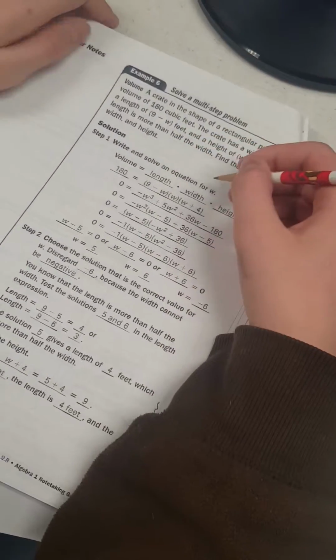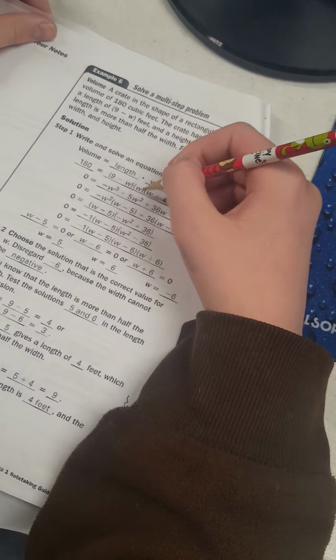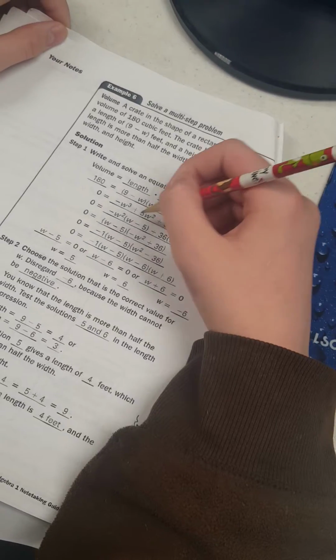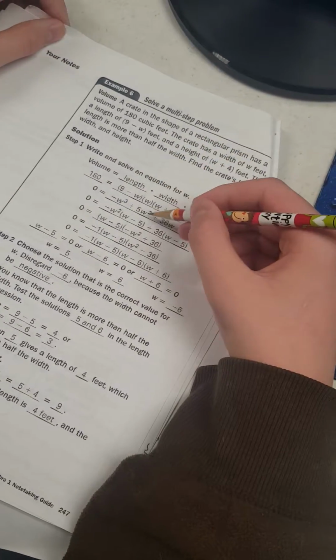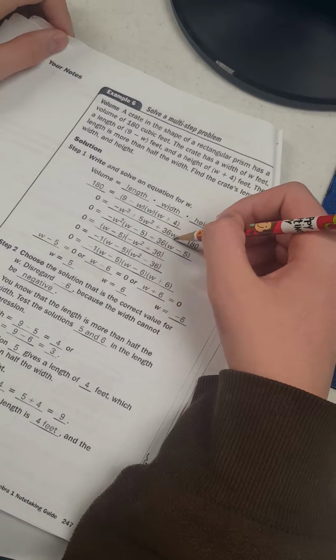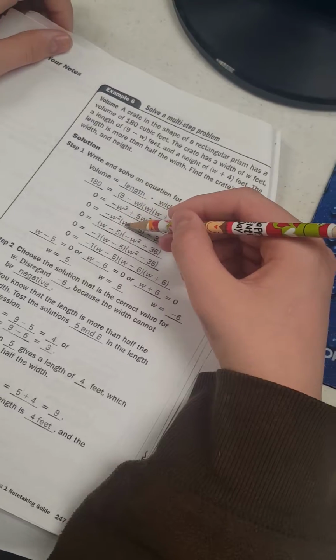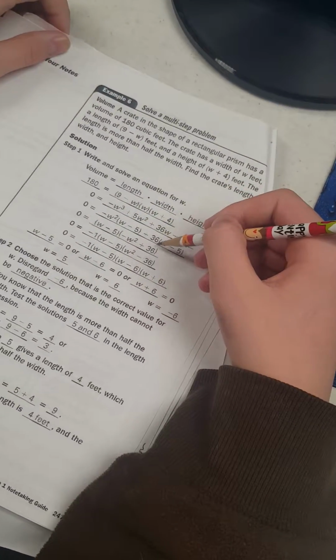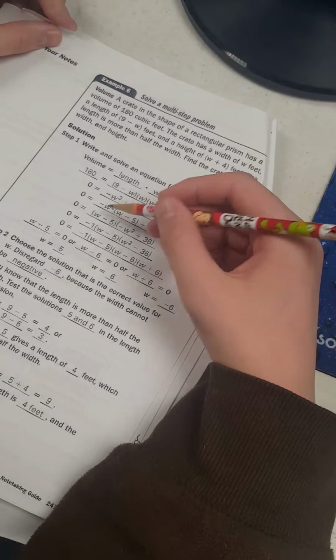Volume equals length times width times height, 180 equals 9 minus w, w, w plus 4. 0 equals negative w cubed plus 5w squared plus 36w minus 180. Minus w squared, w minus 5 plus 36, open parentheses, w minus 5, close parentheses.